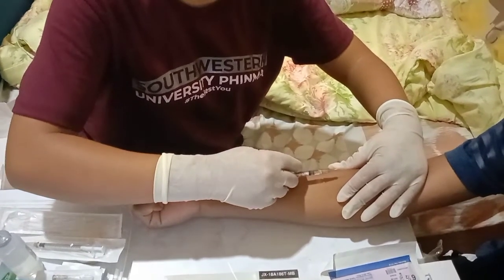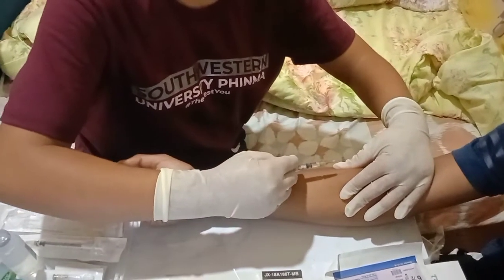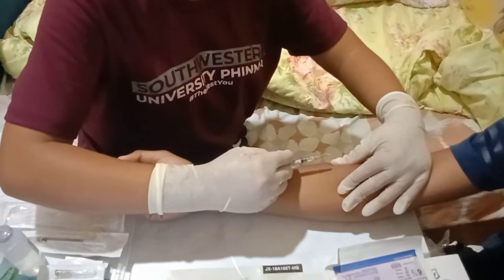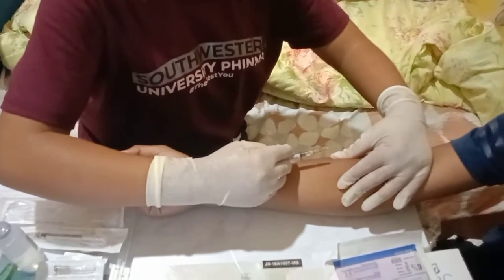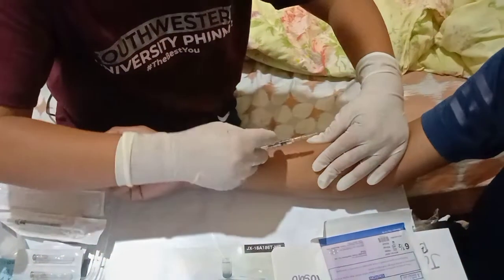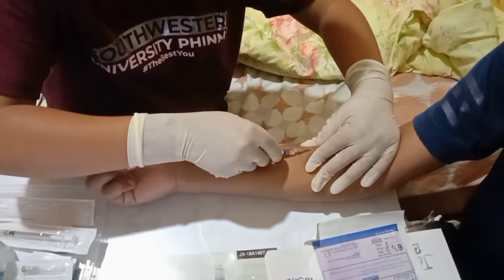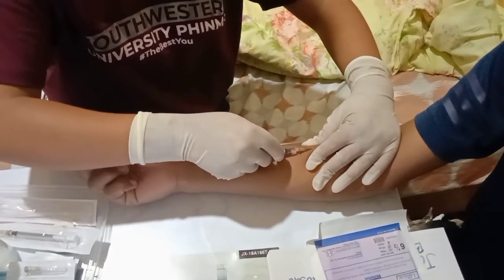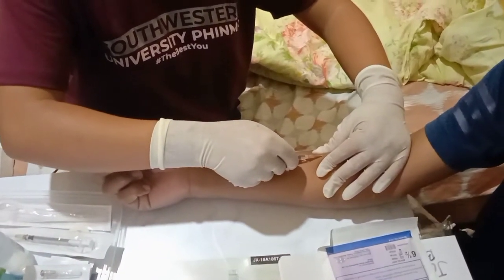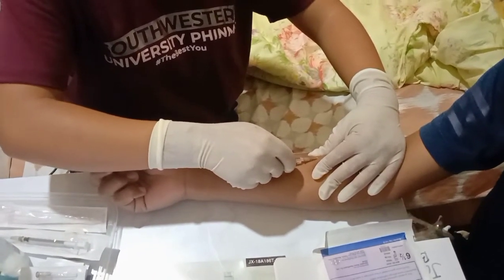Next is to inject the fluid. With the non-dominant hand, pull the skin at the site until it is taut. Insert the tip of the needle far enough to place the bevel through the epidermis into the dermis. The outline of the bevel should be visible under the skin surface. Wait 5 seconds to stabilize the syringe and needle. Inject the medication carefully and slowly so that it produces a small wheal on the skin.